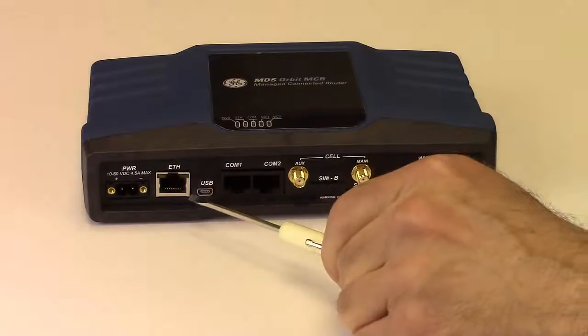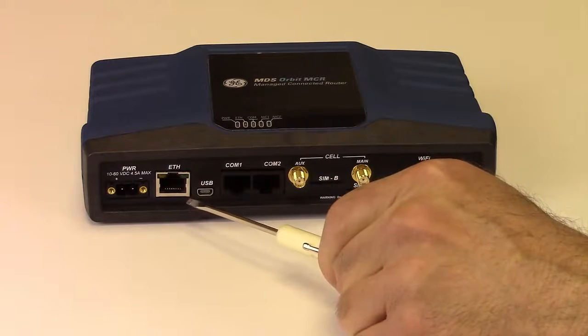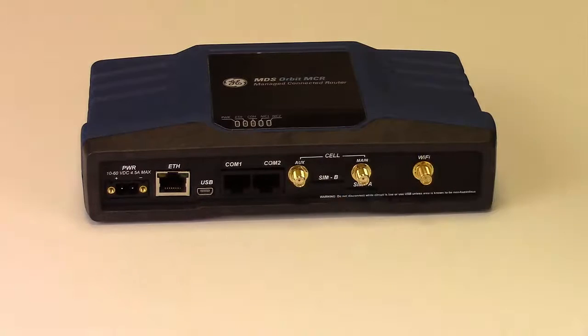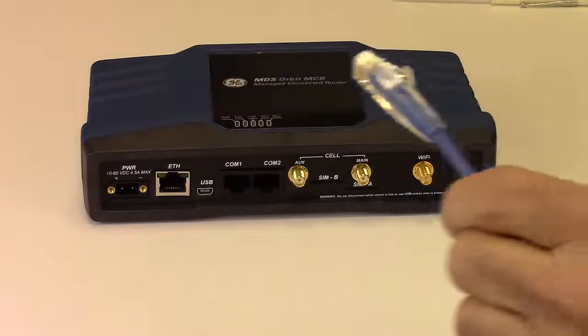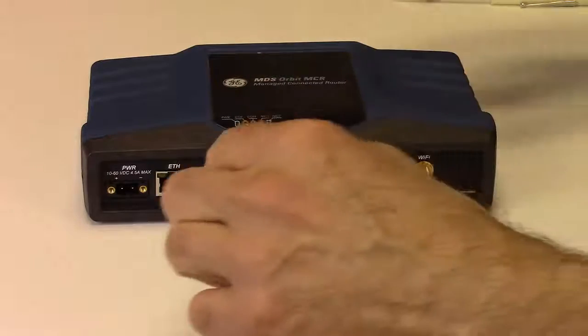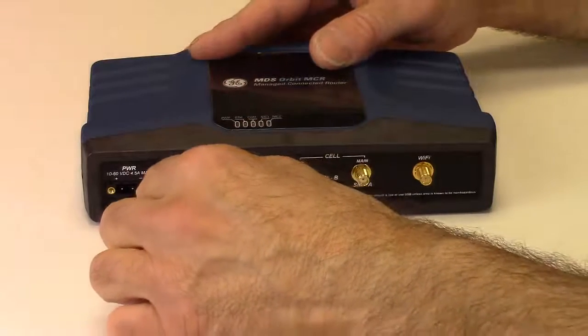Next is the Ethernet data connection. Two Ethernet ports may be present on some units. This is a standard RJ45 type connector that you're probably familiar with and is used on computers. It simply pushes in and latches to secure it to the radio.